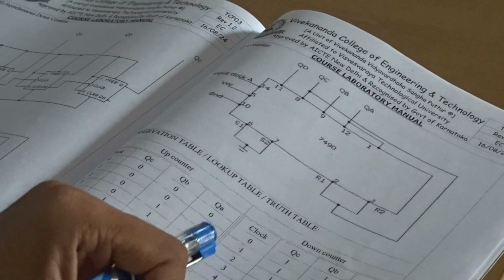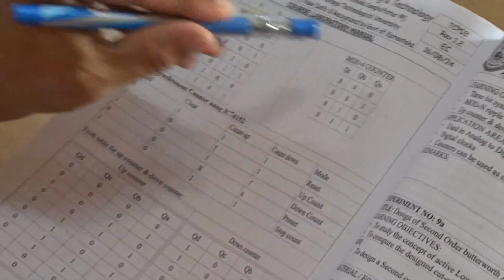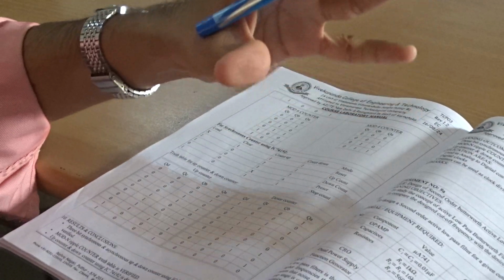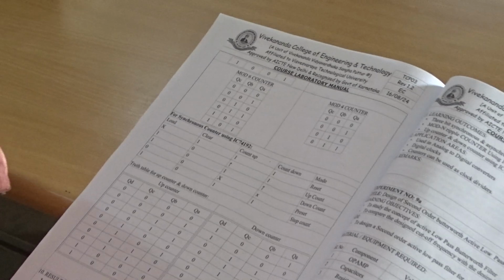So any number of counters we can design here using any modes. The meaning of mod is nothing but the number of different states. So here mod 4 means 4 different states will be there.